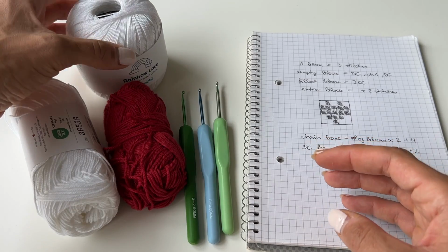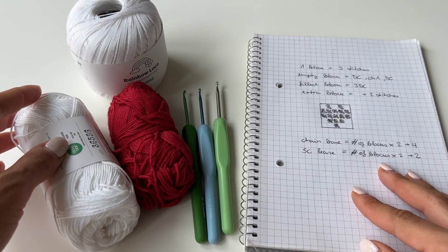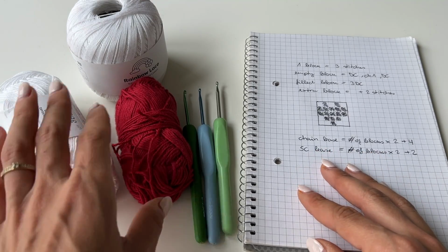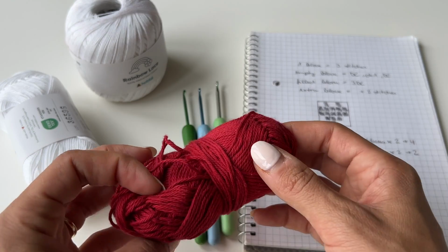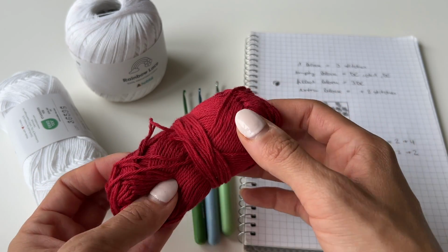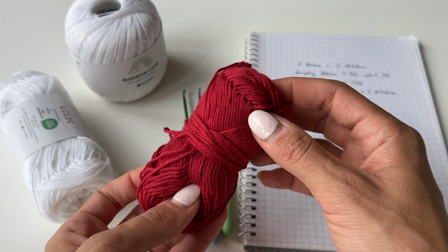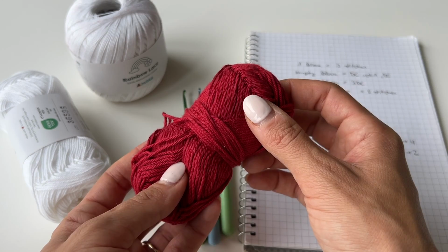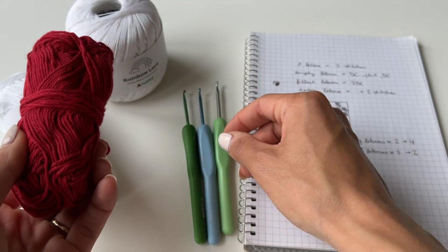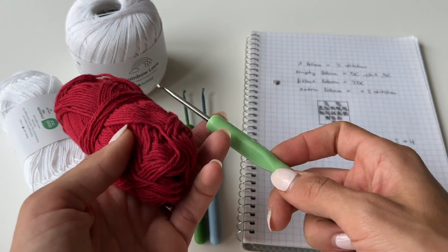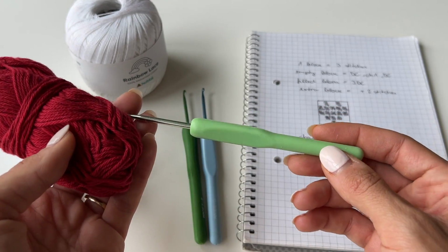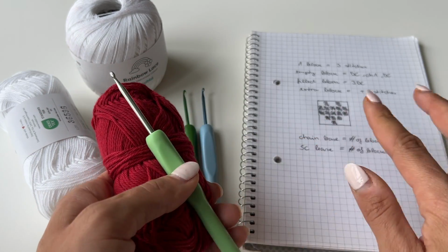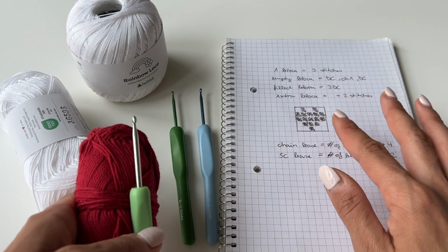But otherwise you're more than welcome to use any type of yarn you wish, and it also depends on what you're creating and what kind of look you are going for. But for today, for this example, I will also be using 4-ply cotton yarn, and in this case I have just picked this red color because I wanted to have something that is easier to work with and where the stitches are easier to see. And for that I will be using a 3.5 millimeter hook because that is kind of my favorite one when I'm working with 4-ply cotton yarn. So now let's jump into this graph and all the notes that I have made.